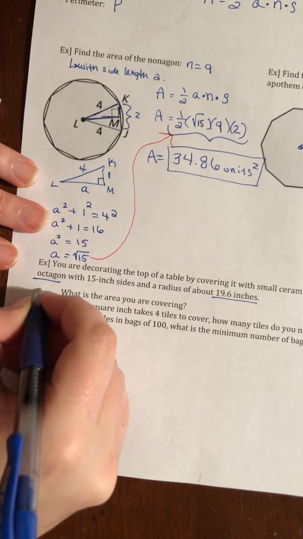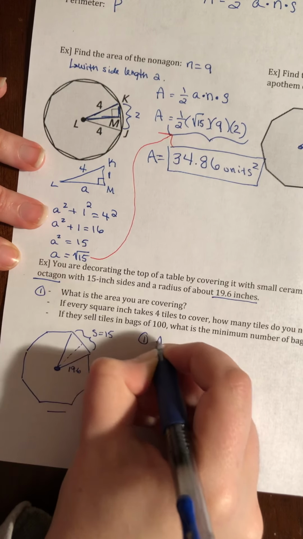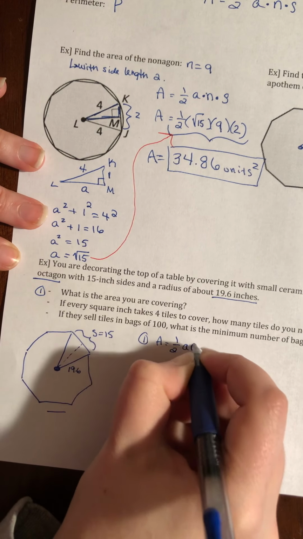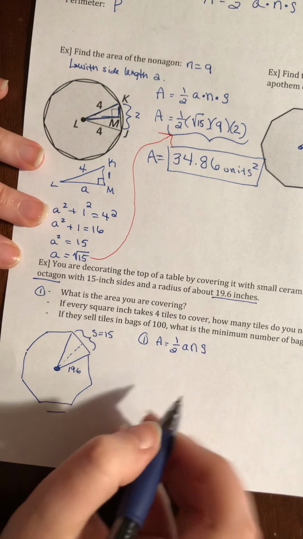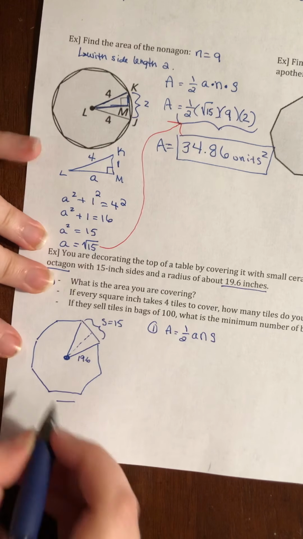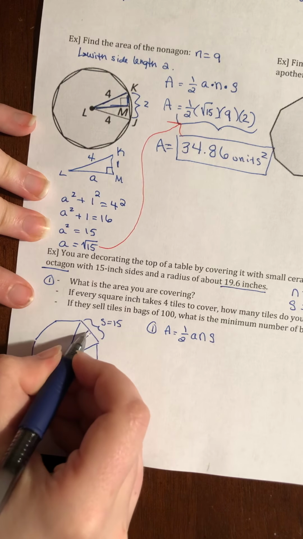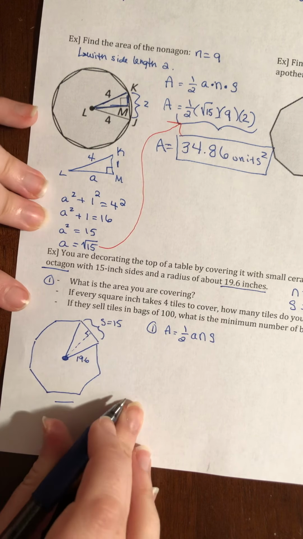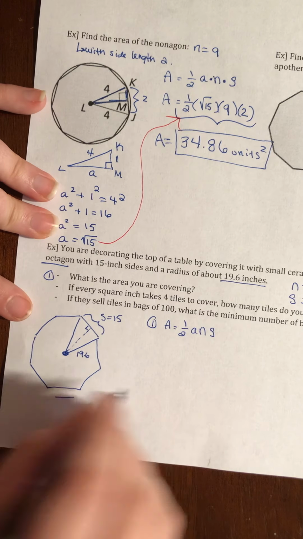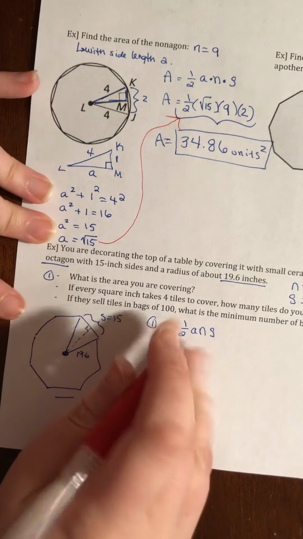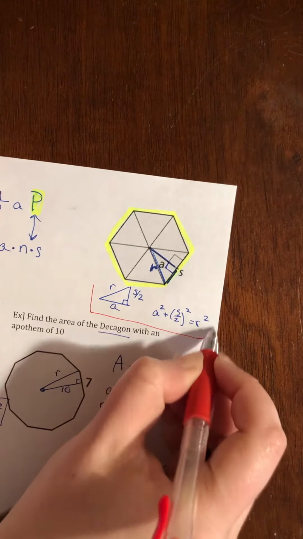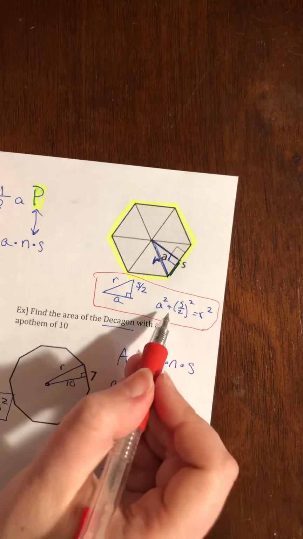So what area are you covering? Well, area is 1/2 A N S. I know that my N is 8, my S is 15, so I need to find the A. So we can use this formula right here: A squared plus S over 2 squared equals R squared.